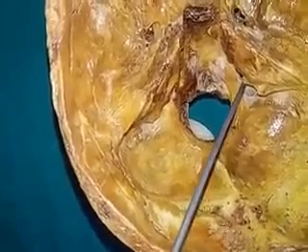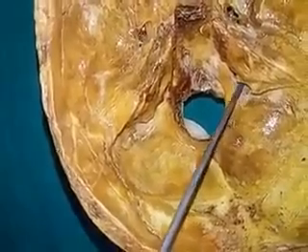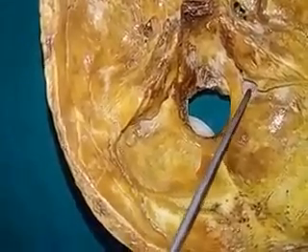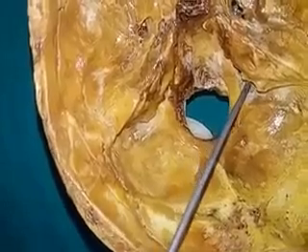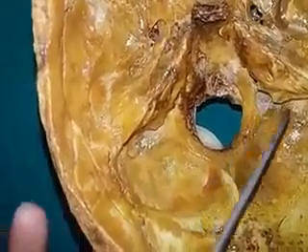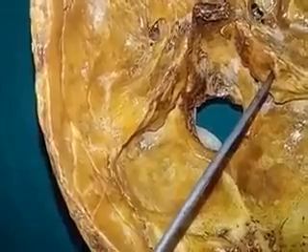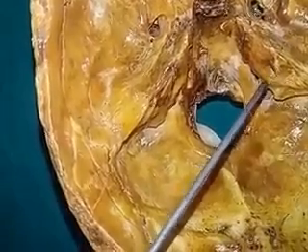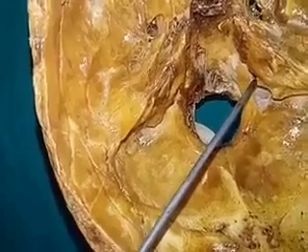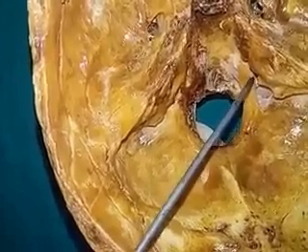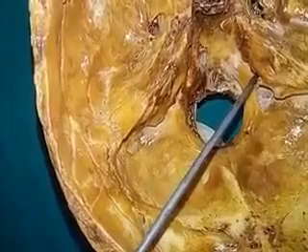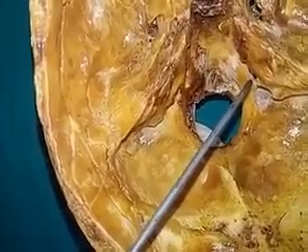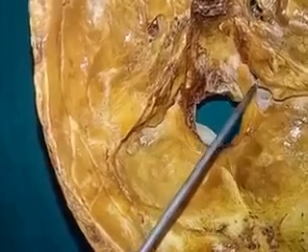So the jugular foramen is here, the jugular fossa is here. The bulb is lodged here, and the remaining cranial nerves pass through this one. The 7th and 8th cranial nerves pass through the internal acoustic meatus, and through this jugular foramen the 9th, 10th, 11th cranial nerves will pass.